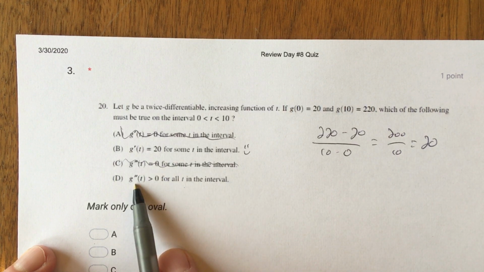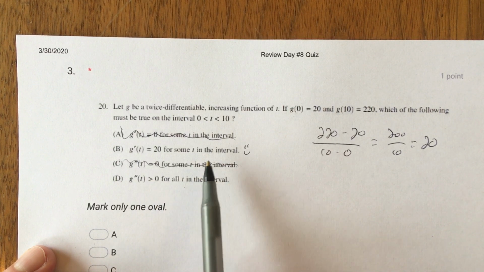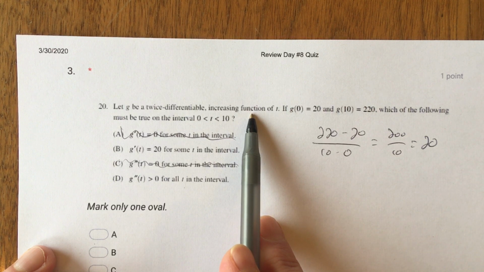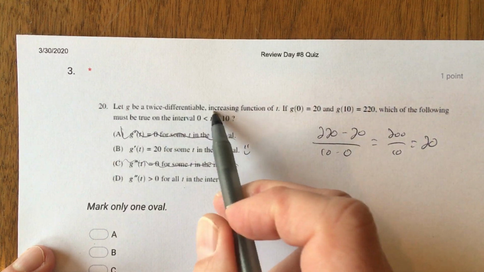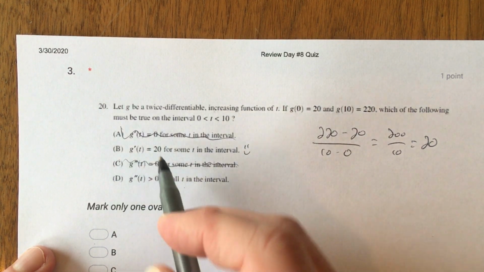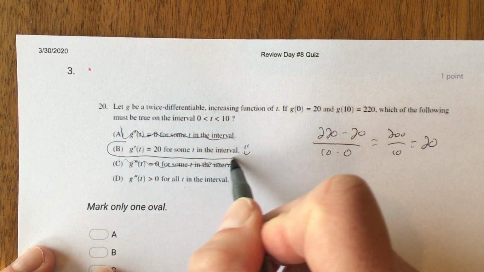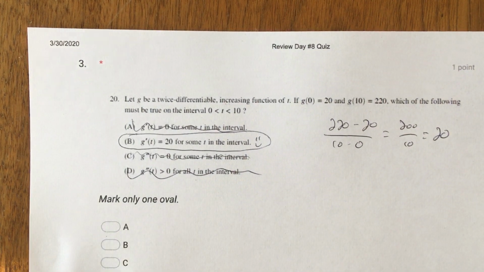Now, the second derivative has to be greater than 0 for all t. That one's a little sneaky because it tells you it's an increasing function. So the derivative has to be positive, but not necessarily the second derivative. So you could get a little caught there with that increasing to think that D is true, but the reality is B is our answer because of the mean value theorem. See, I had to do a little double take even right there to make sure.